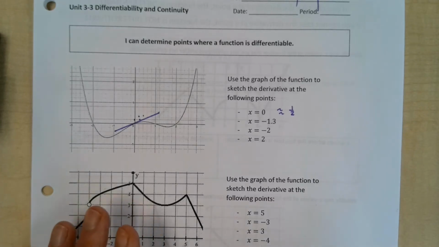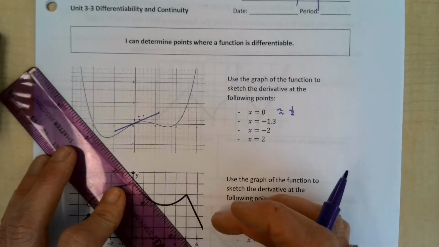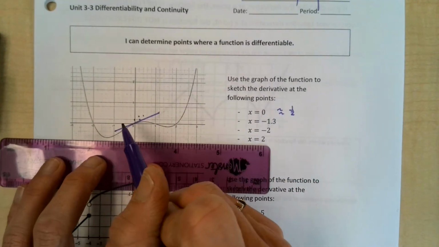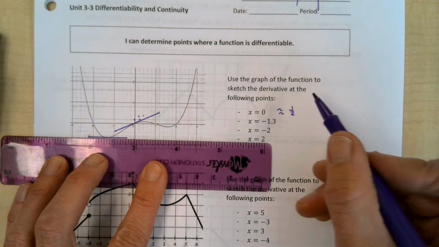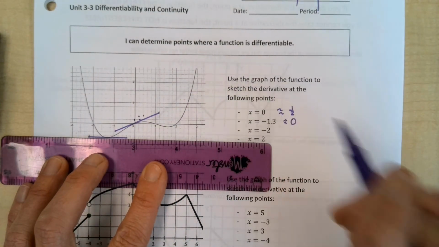If I look at the slope of the tangent line at negative 1.3, we'll put that around here. So that one was pretty close to 0.